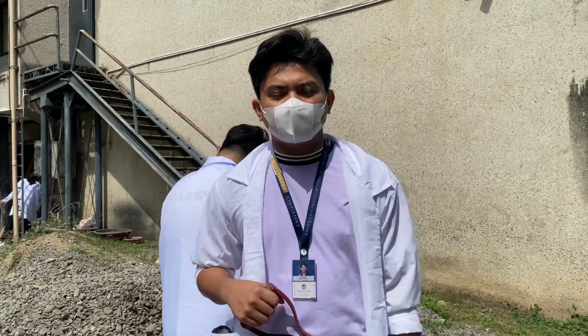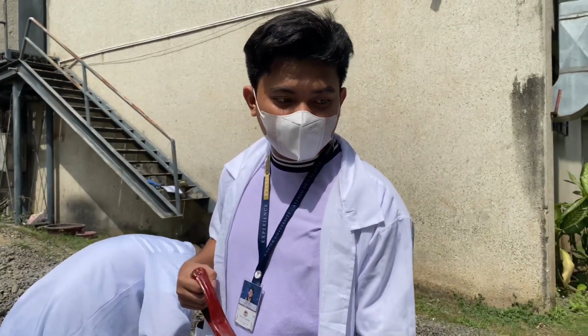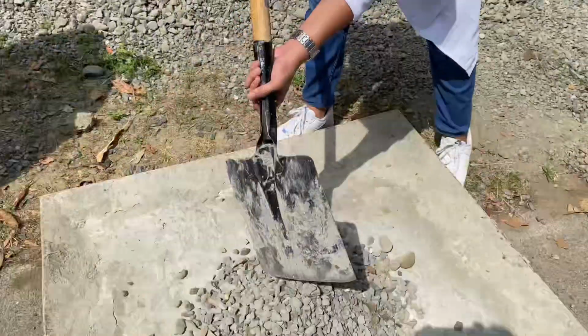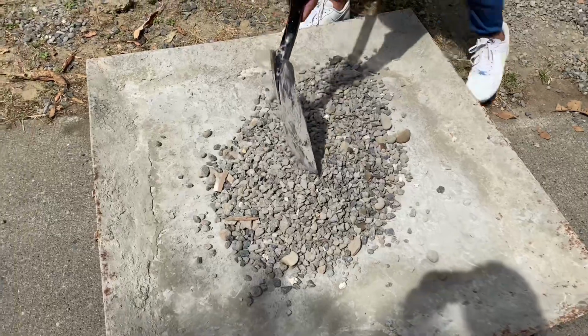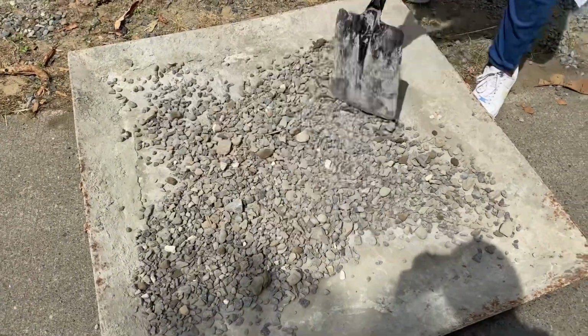So the next step is to flatten the conical pile to a uniform thickness and diameter. By pushing down with a shovel, flatten the conical pile to a uniform thickness and diameter.